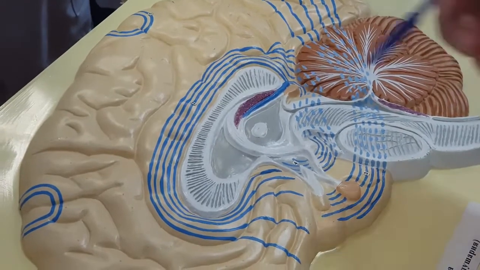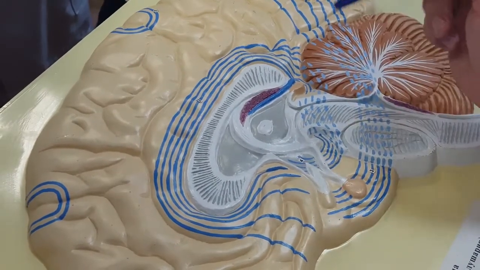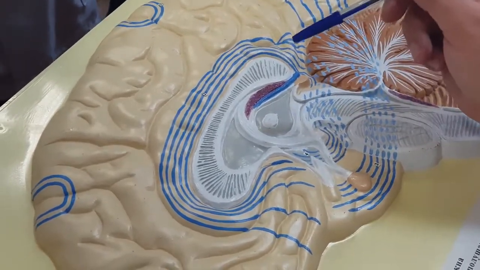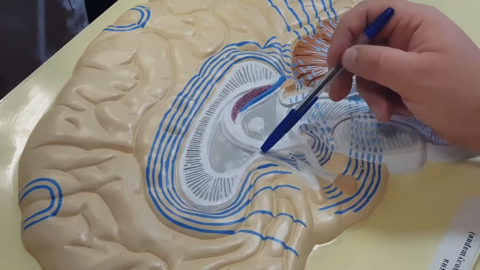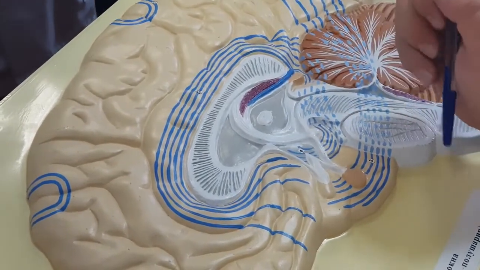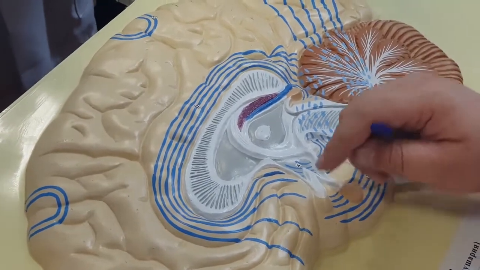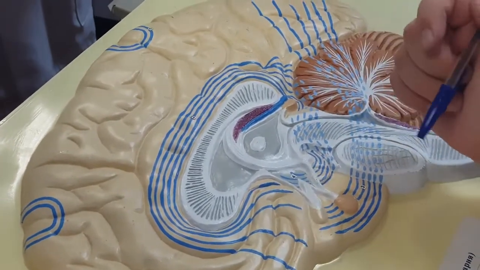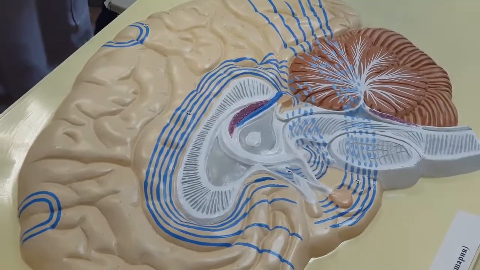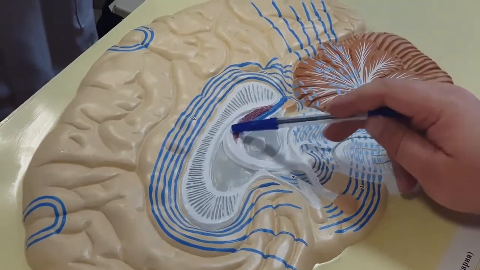Another commissura is commissura cerebri anterior. Here it is. It joins together the olfactory bulbs, bulbus olfactorius, in the right and left hemispheres. And the last commissura is commissura fornicis.